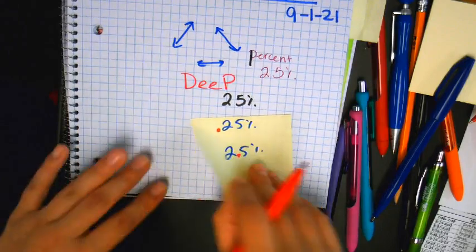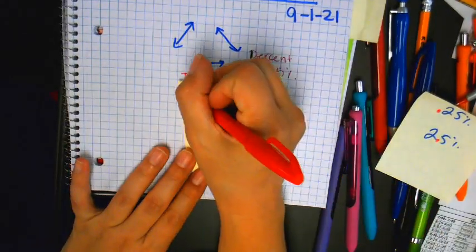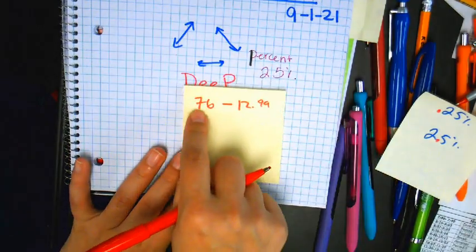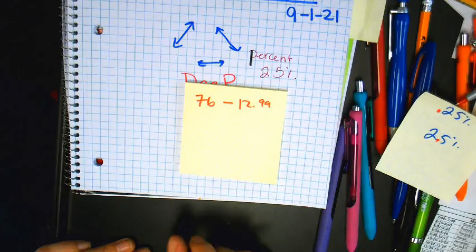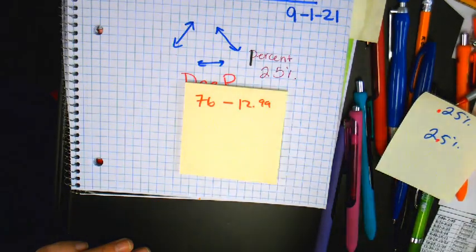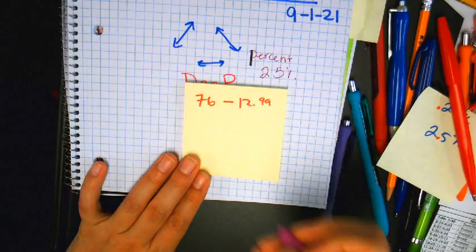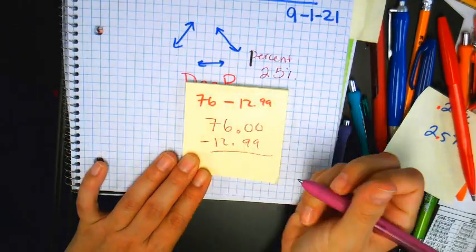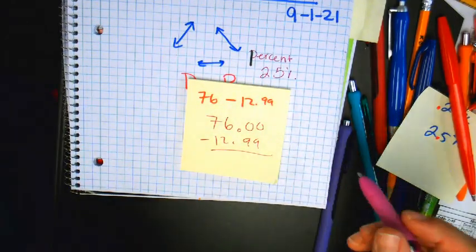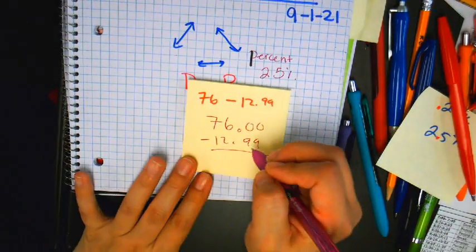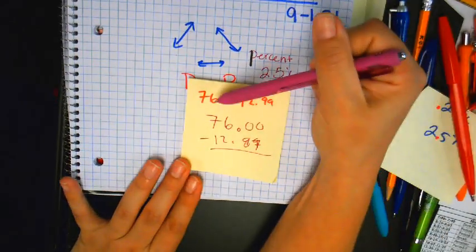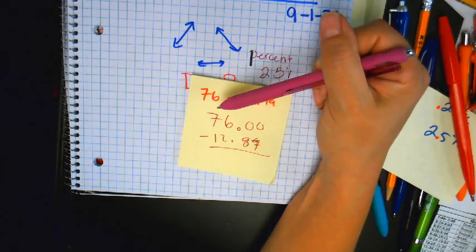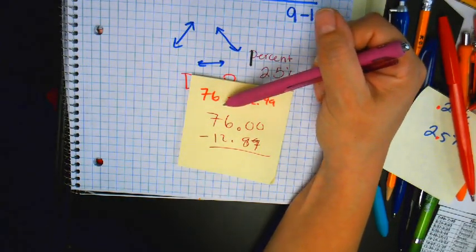No. For example, remember on the do now, it was 76 minus 12 point something? Where is the decimal in 76? Behind the 6. Yes. It's 76.00 minus 12.99, right? On your do now? It was similar. No, it was 87. Okay. Same thing. If it doesn't have a decimal, do you just stick it anywhere? No. You always put it in the back, right?